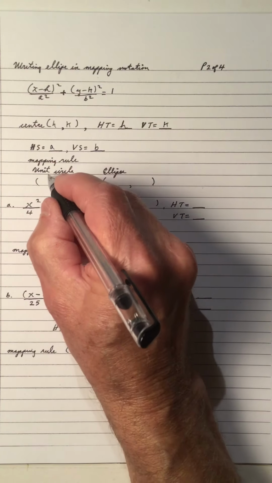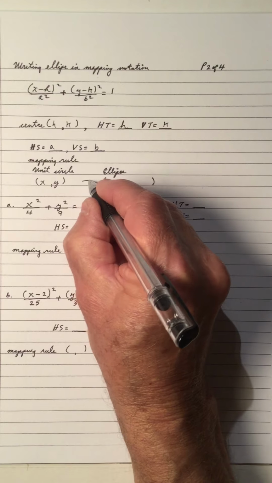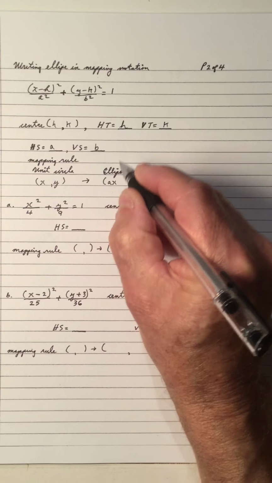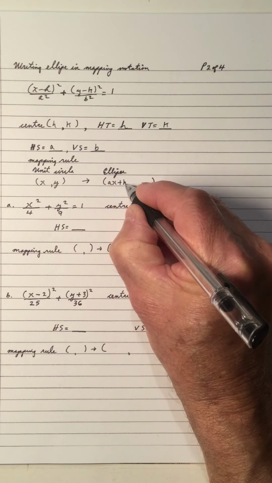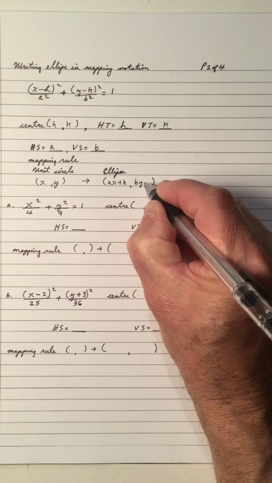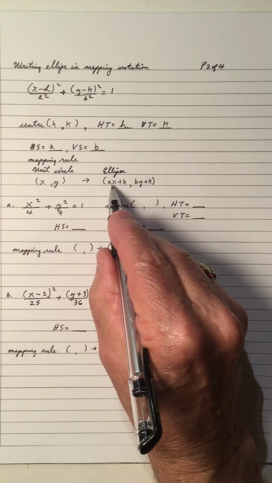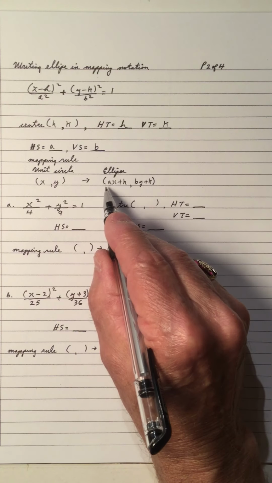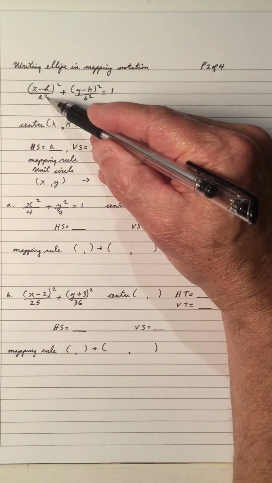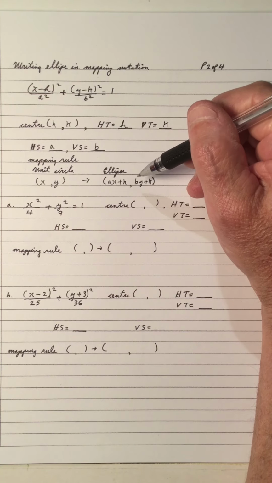So the mapping rule in relation to the unit circle, that's the values x comma y map to. So you take the a and multiply it by x and add on the h. And you take the vertical stretch, which is b, times the y, add on the k. So this is the same as the circle. Here in the circle we had rx, ry, because in a circle the radius is the horizontal stretch and the vertical stretch. But now we have an a for the horizontal stretch and a b for the vertical stretch. So notice the mapping rule.